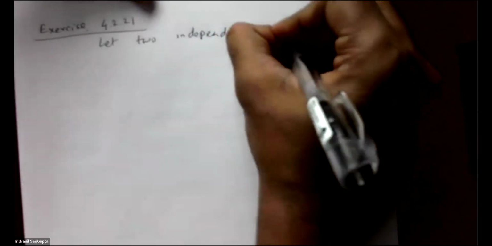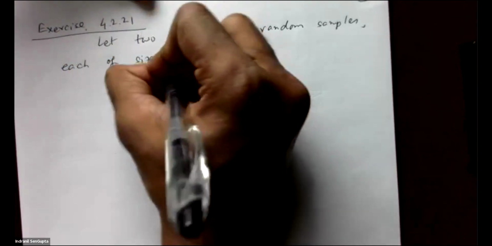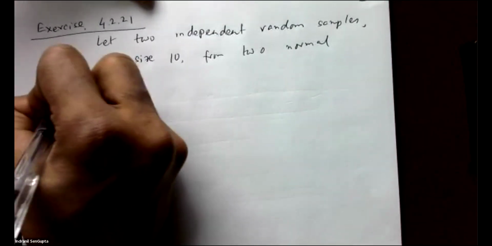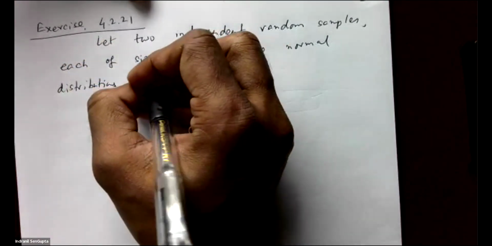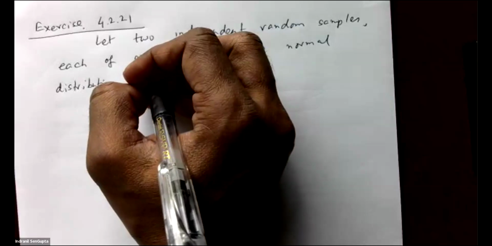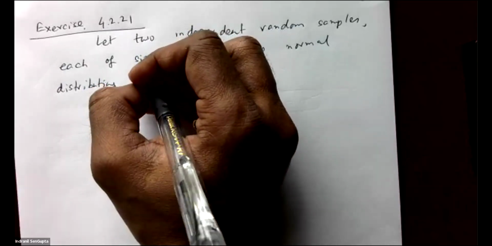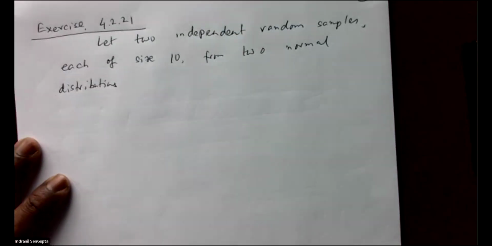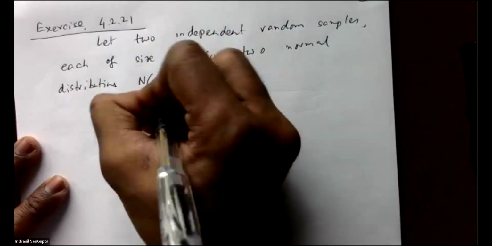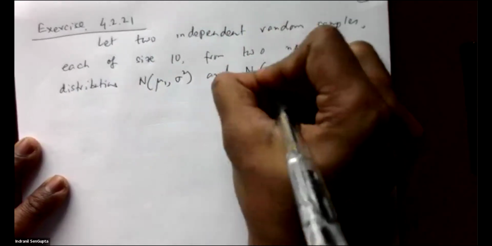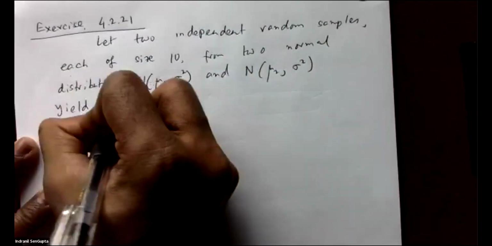Let two independent random samples, each of size 10, from two normal distributions N(mu1, sigma squared) and N(mu2, sigma squared) yield x bar equals 4.8.